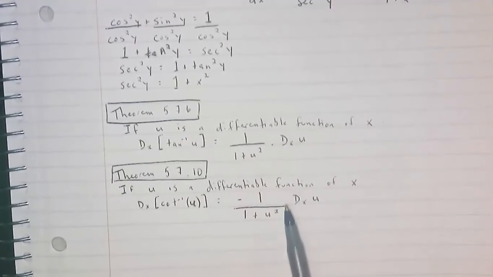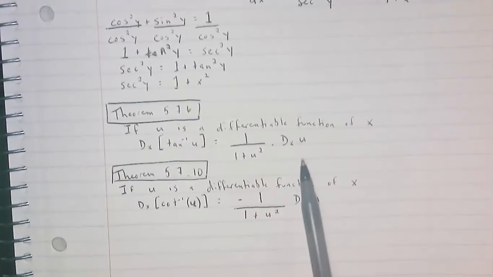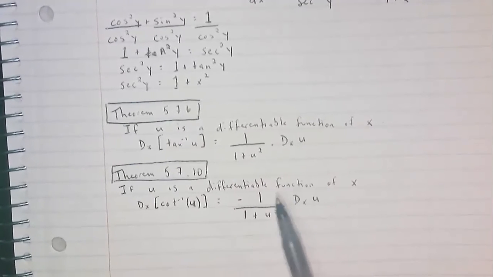These look very similar, just as the arc cosine and arc sine derivatives look similar. There's a negative difference.